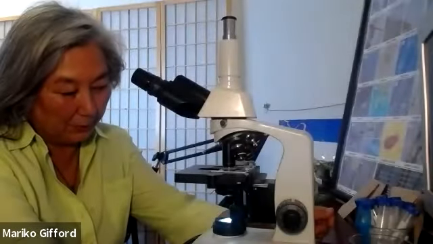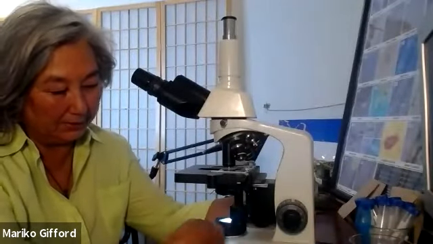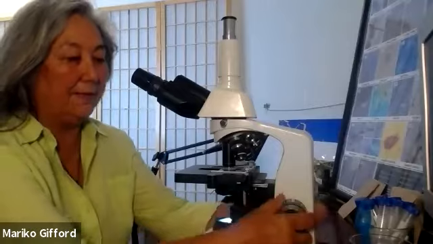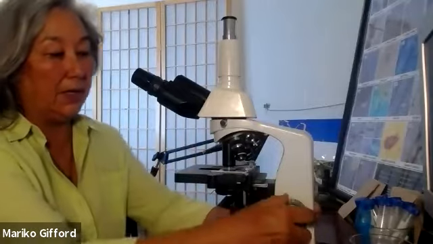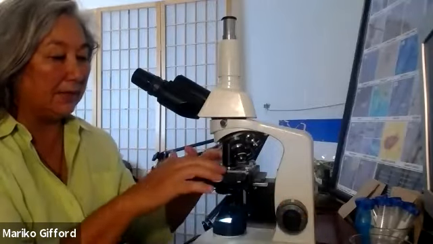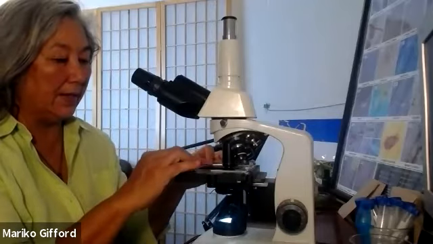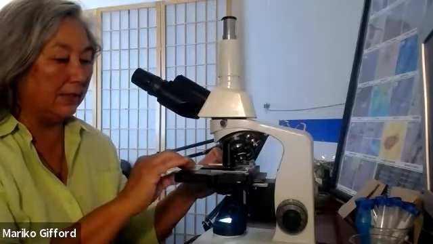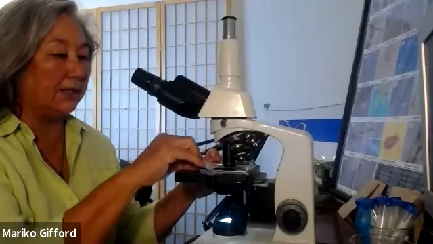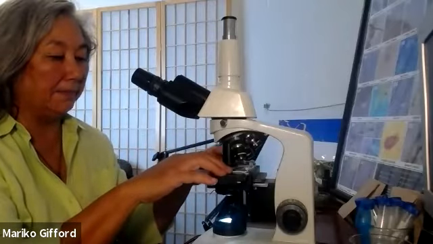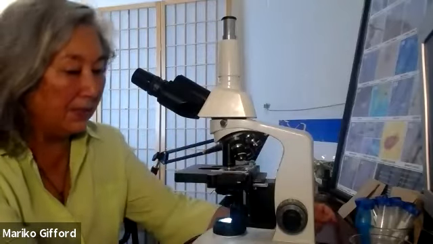So here's my microscope. I've calibrated it. I have the stage all the way up. I actually have a slide in here that I was already looking at. So it's a prepared slide. It's of some compost that I have.